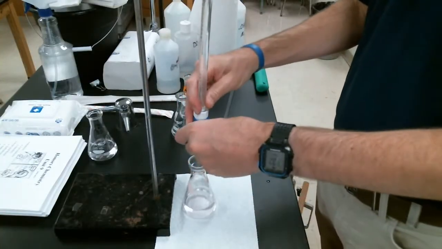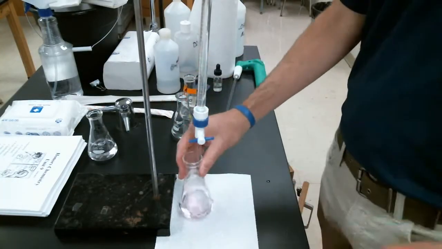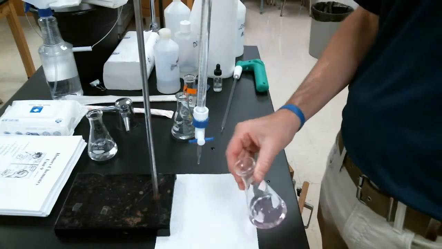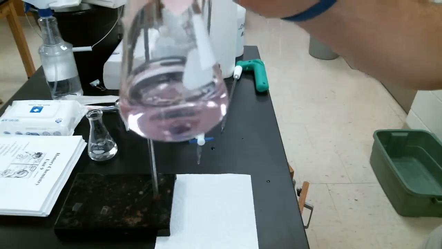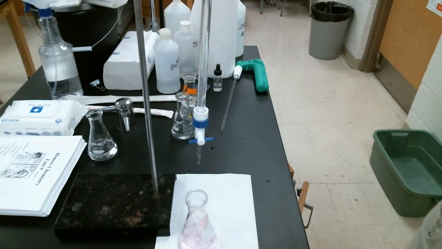So let me show you what we don't want. If we overshoot, we might get a color more like this. See how that's still a light pink, but more obvious? That is an overshoot. We wouldn't want that.